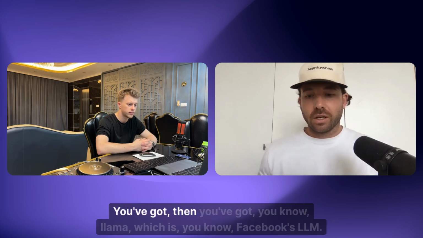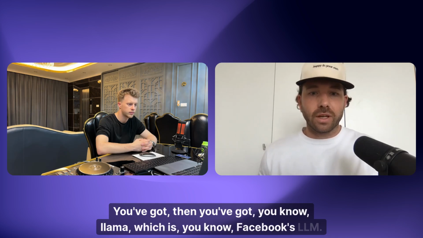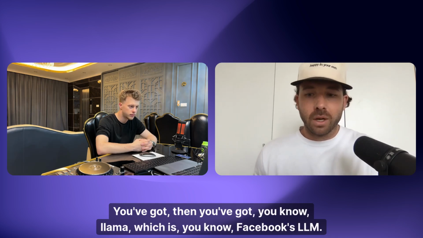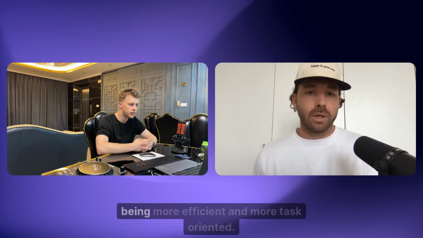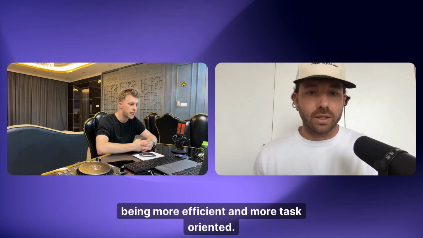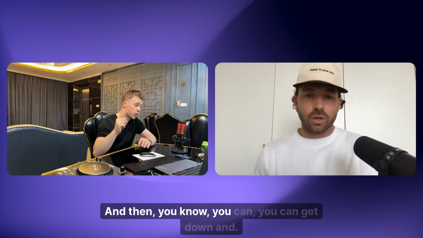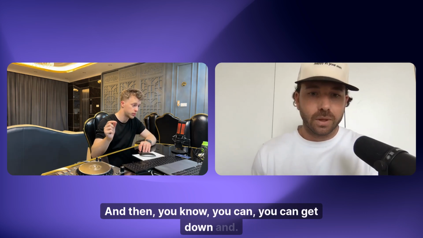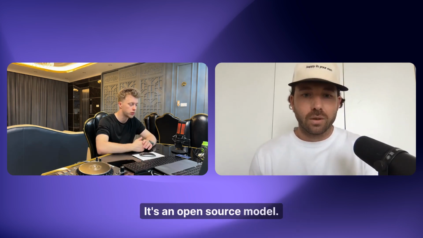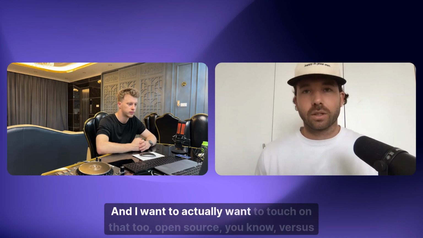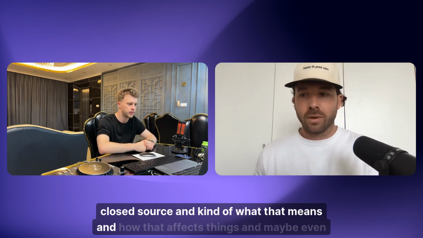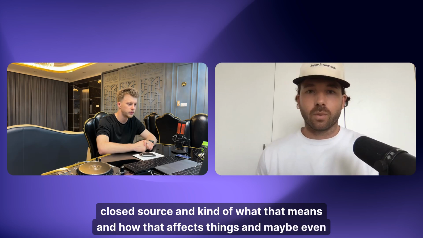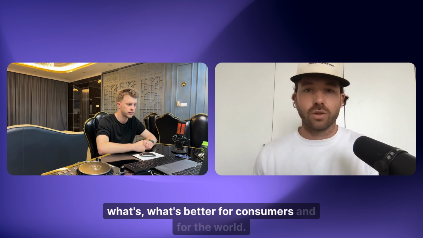You've got Llama, which is Facebook's LLM, which touts itself as having fewer parameters but being more efficient and more task oriented, right? And importantly, it's open source. That's the important thing about Llama. It's an open source model, and I want to touch on that too, open source versus closed source, what that means, how that affects things, and maybe even what's better for consumers and for the world.